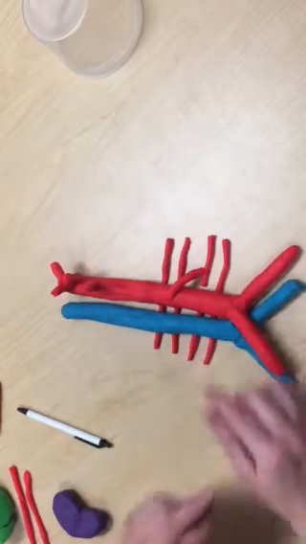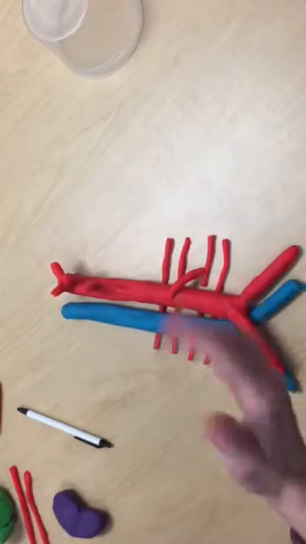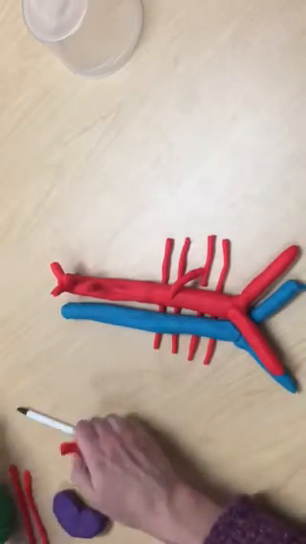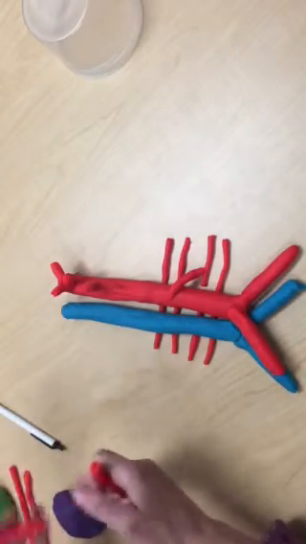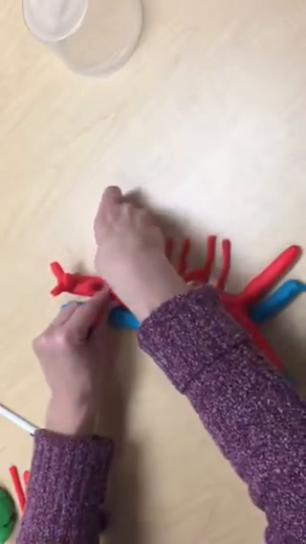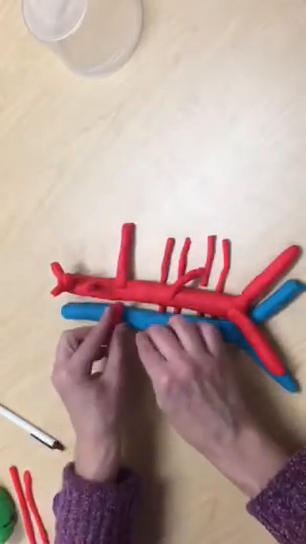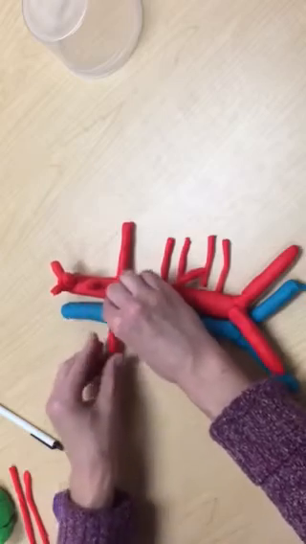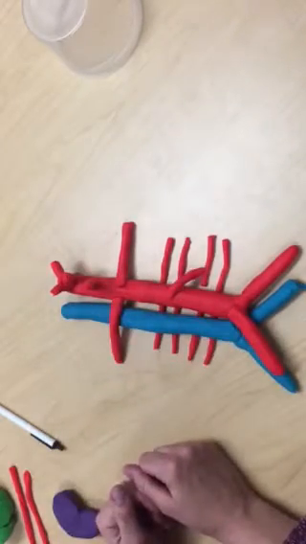Okay. There's also two other sets of arteries that we haven't yet talked about when we were talking about the digestive system. One is the renal arteries. They're going to come off just inferior to the superior mesenteric artery, one to each side, to supply the kidneys.